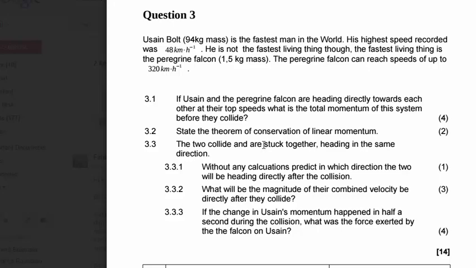Make sense? If they're heading towards each other, the total momentum will be less because you're subtracting them from each other, compared to if they're heading in the same direction. If they're headed away from each other, it will be the same as when they're heading towards each other, because they're in opposite directions. If they're heading in the same direction, their total momentum will be more. Does that make sense? Okay, state the theorem of conservation of linear momentum.